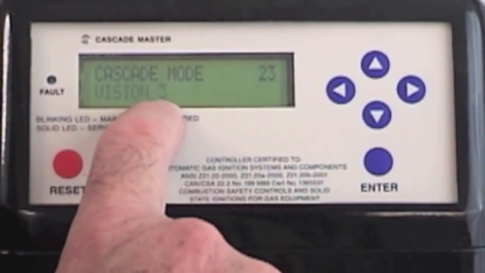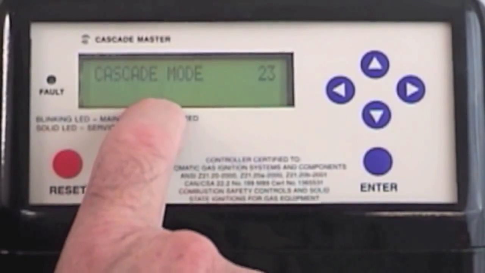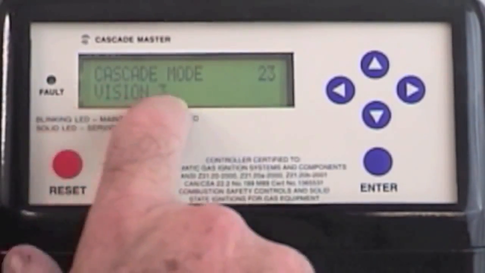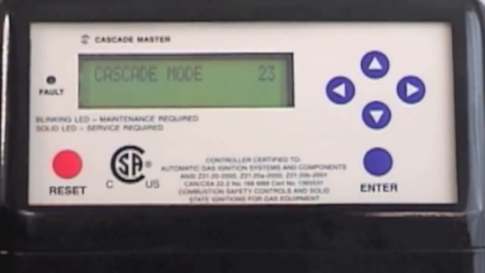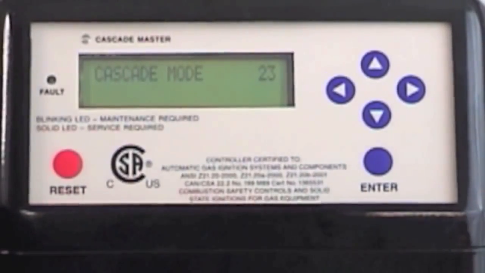is Vision 3. Vision 3 is an external panel that allows you to lead, lag, and stage up to 8 boilers. In that case, we would go back to function number 15 and we'd program each boiler with an address. One boiler would be 1, 2, 3, and 4 accordingly.